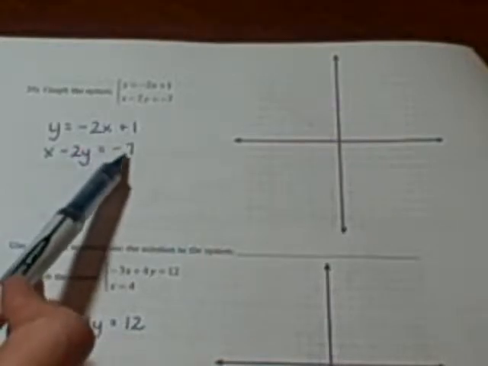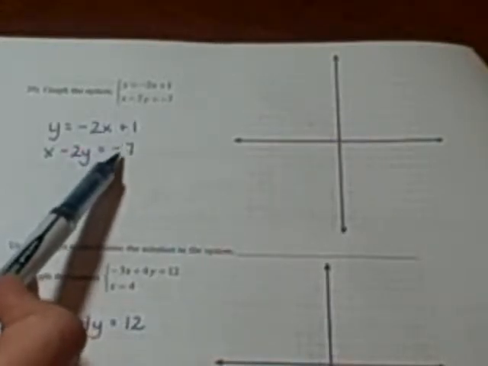Okay, this wants you to graph a system of equations. And remember, a system of equations is 2 linear equations at the same time, which means that this graph should end up being 2 lines on the graph. So we need to graph 2 linear equations. Now these are both written in different formats. Notice that this one has y all by itself. That's what we call slope-intercept form. This one has x and y together on one side and the number on the other. That's what's called standard form.